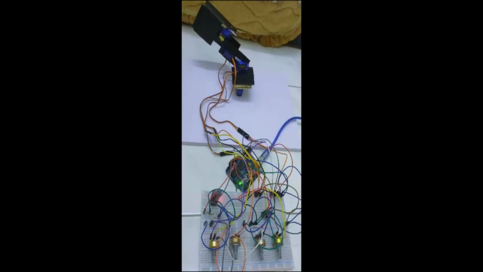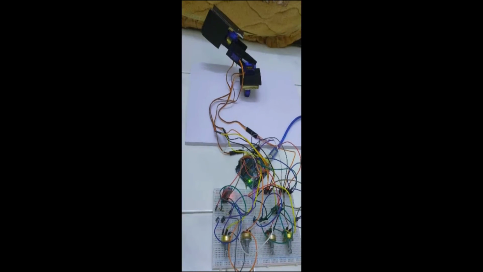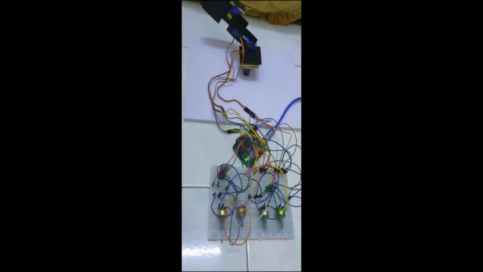So hi everyone, I'm Mikey. Now I will start the demo of my project. Before I start the demo, I will introduce the construction of my DIY robotic arm and also the whole system.